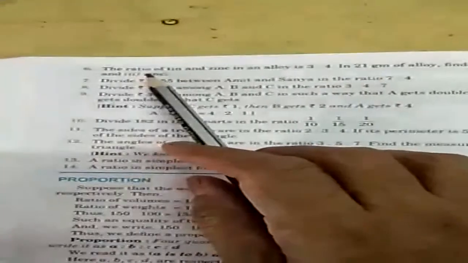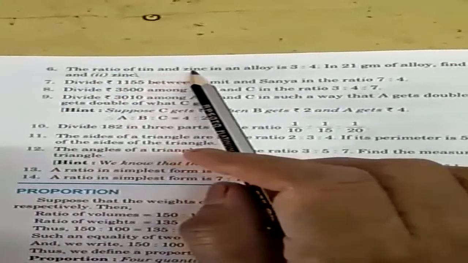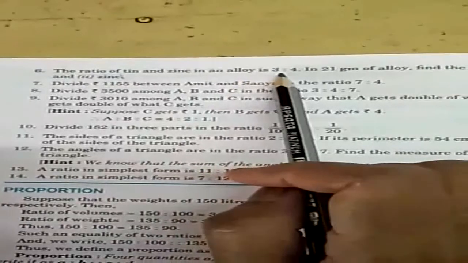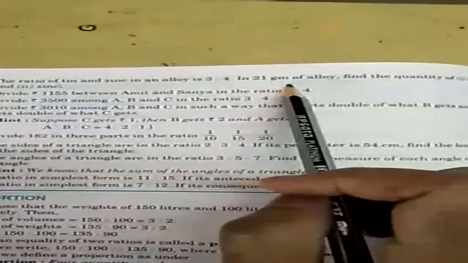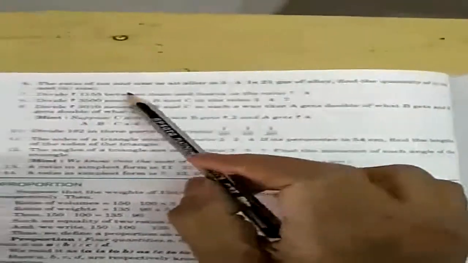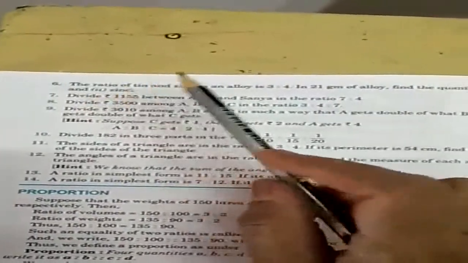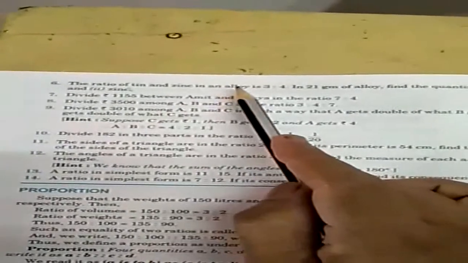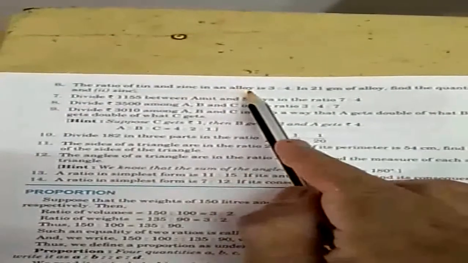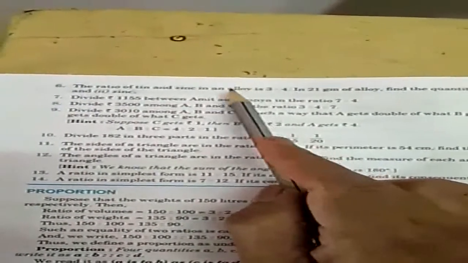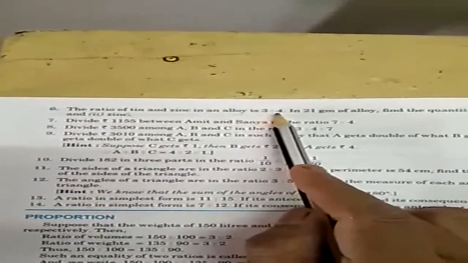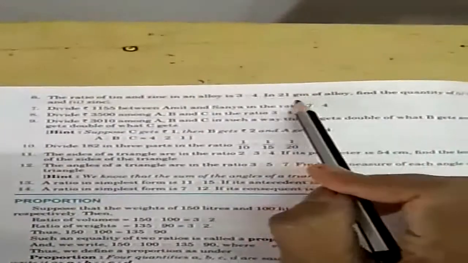Now next question: the ratio of tin and zinc in an alloy is 3 is to 4. In 21 gram of alloy, find the quantity of tin and the zinc. Okay, alloy means what? A mixture of two metals, you call it an alloy. So in an alloy, the ratio of tin is 3, and the ratio of zinc is 4.